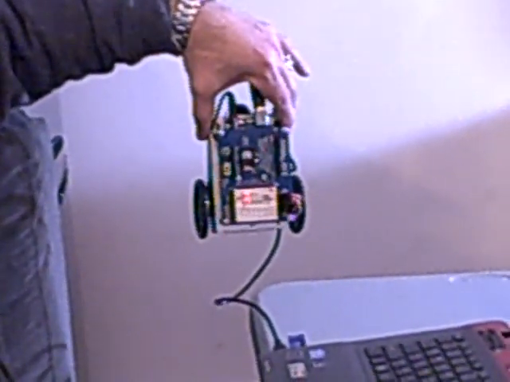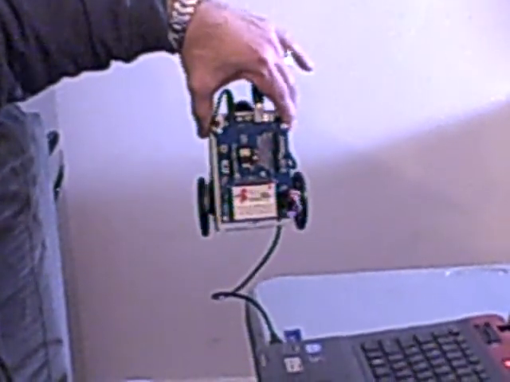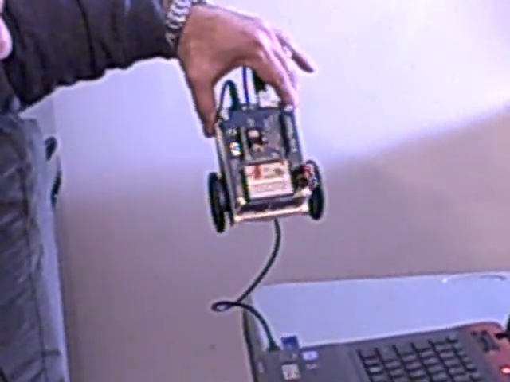And as you can see with the red lights, it is uploading the program, and when the lights are extinguished, we will be finished programming. I will disconnect it, and now I will test it.